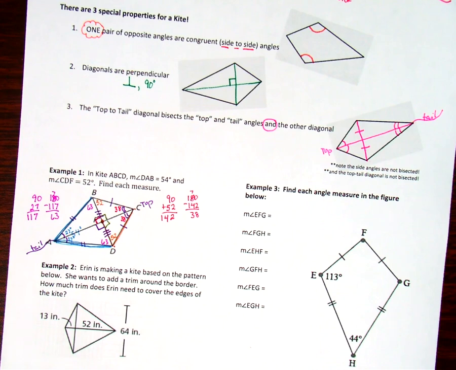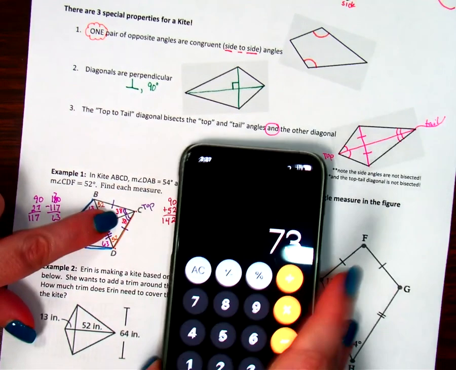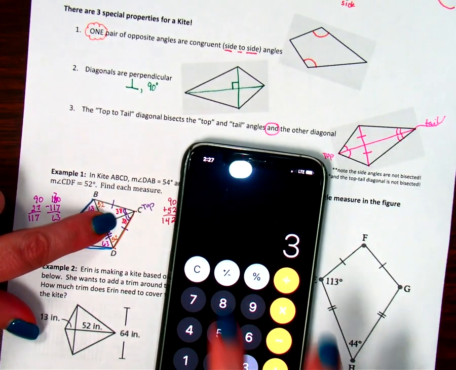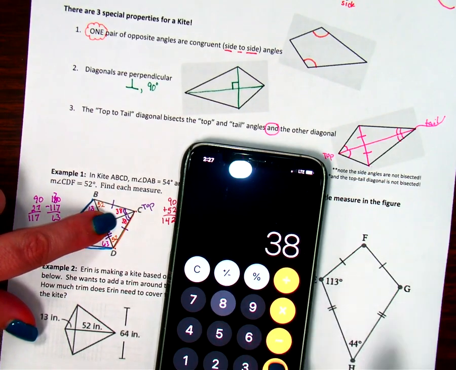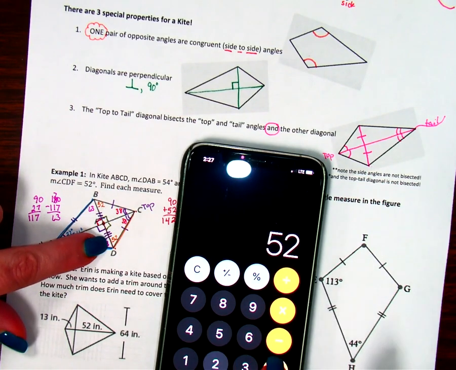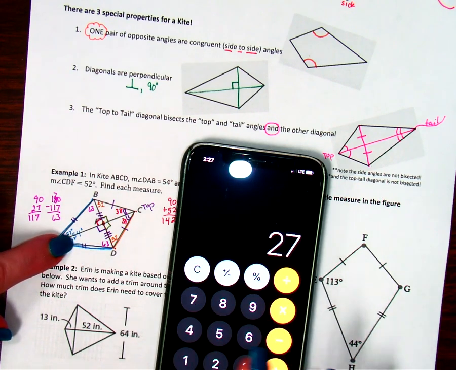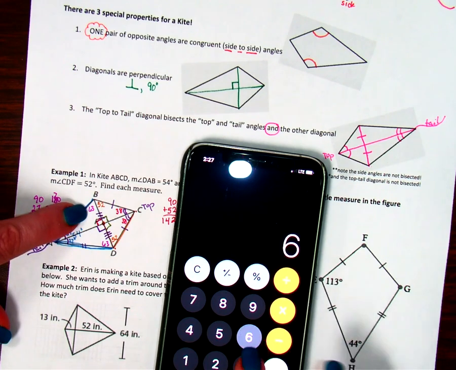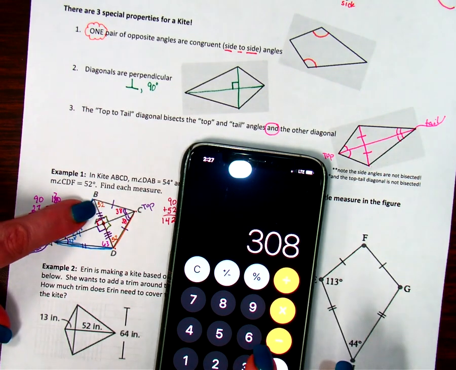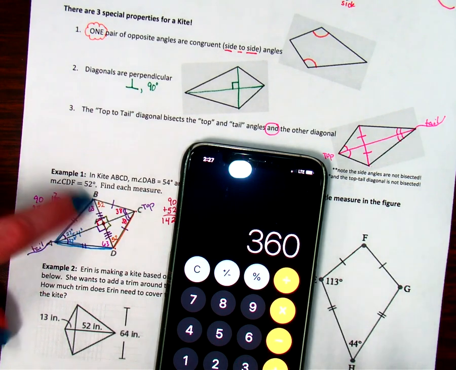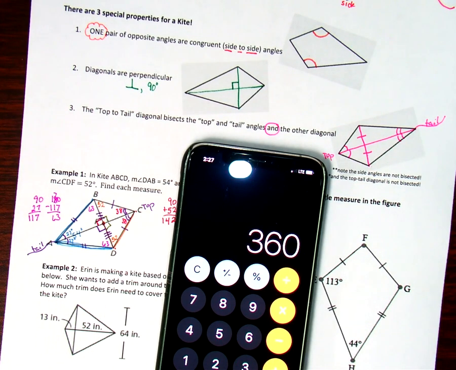So if I go around and add all my angles together, 38 plus 38 plus 52 plus 63 plus 27 plus 27, although I could have just done 54 plus 63 plus 52, almost couldn't read my own handwriting, and I get 360 degrees all the way around that kite.